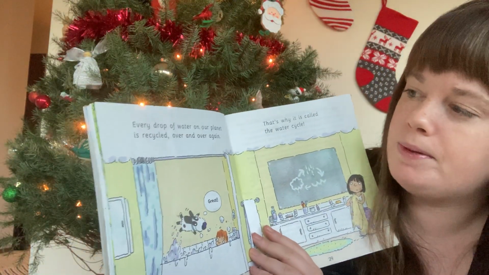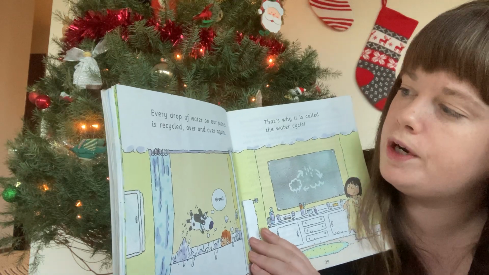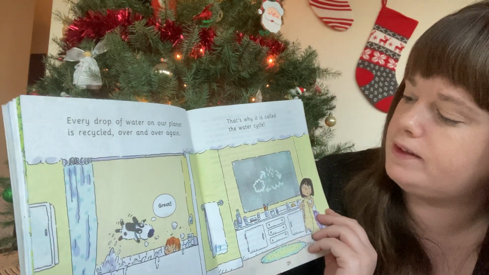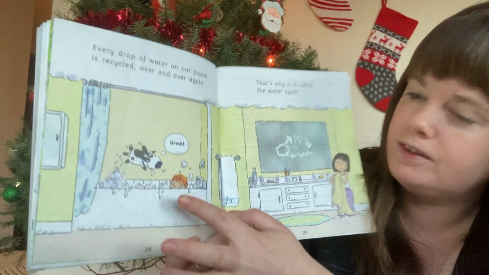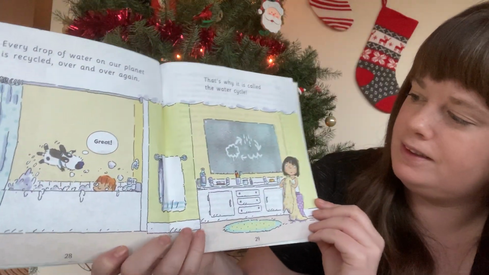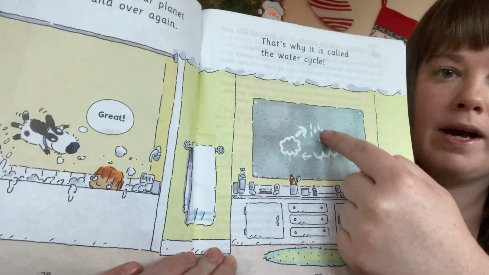Every drop of water on our planet is recycled over and over again. This is why it's called the water cycle. Great. I'm showing it going around.